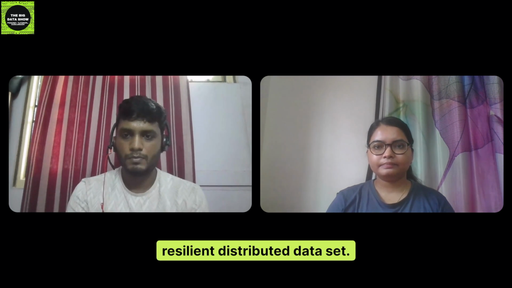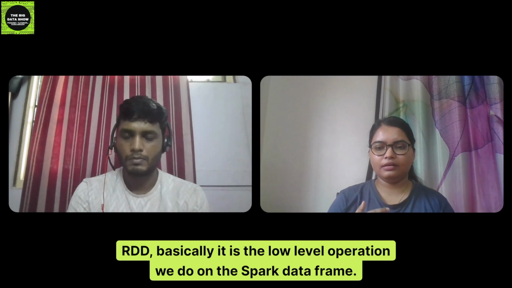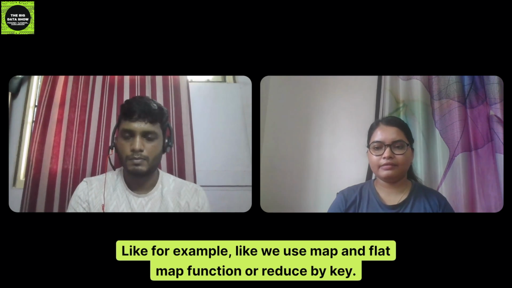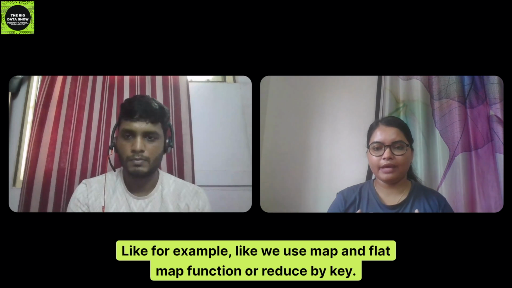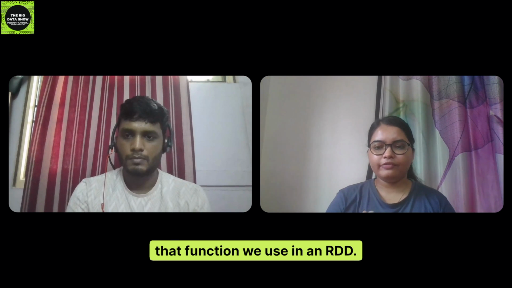So RDD is basically the low level operation we do on Spark, and it is also not optimized. For example, we use map, flat map, or reduceByKey functions in an RDD.